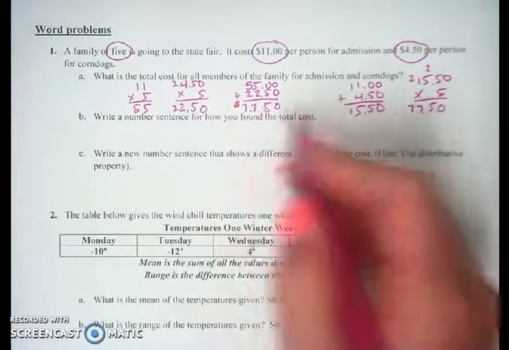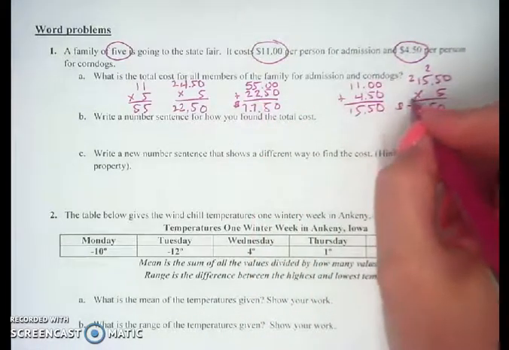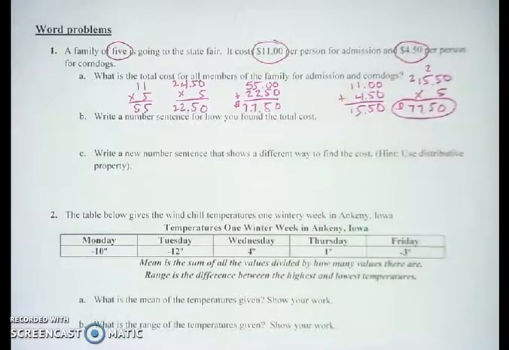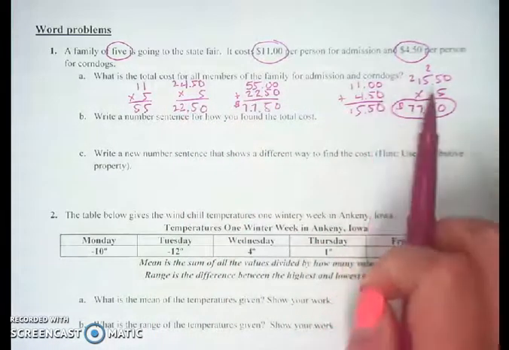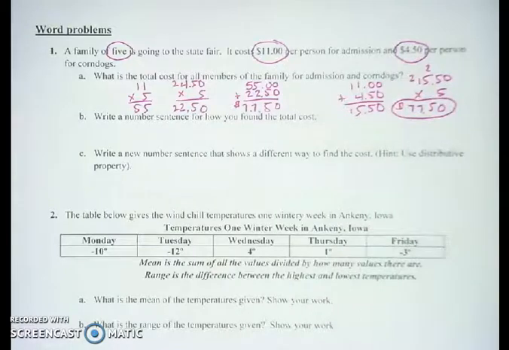So notice either way, I'm going to get $77.50. You only have to write down one. So whichever way makes the most sense to you as far as solving it, you can choose if you want to times them separately or add them and do one multiplication.